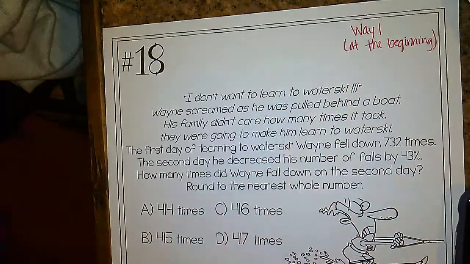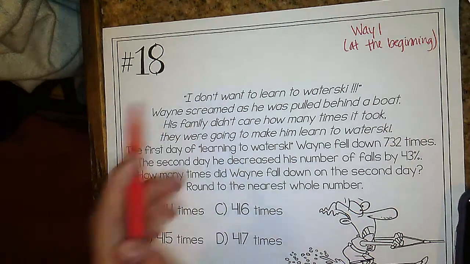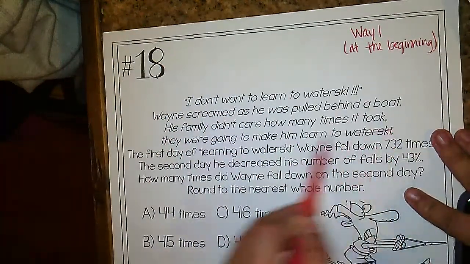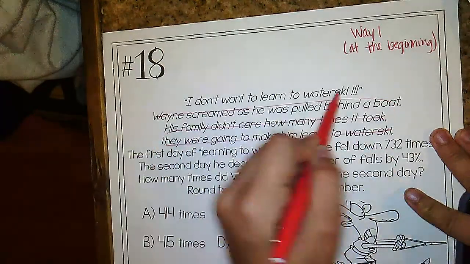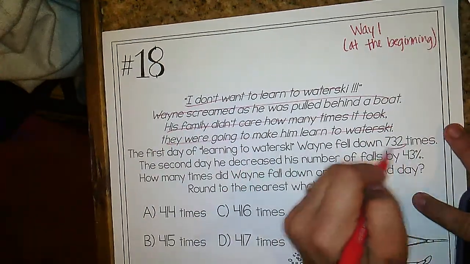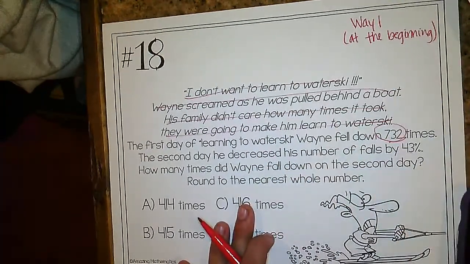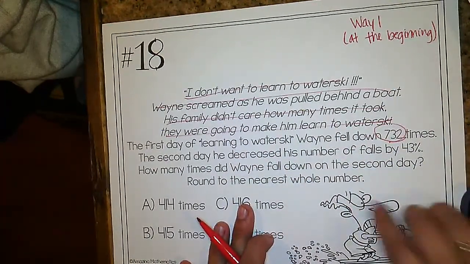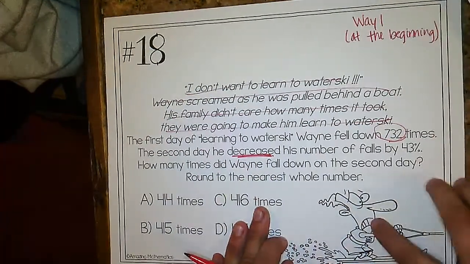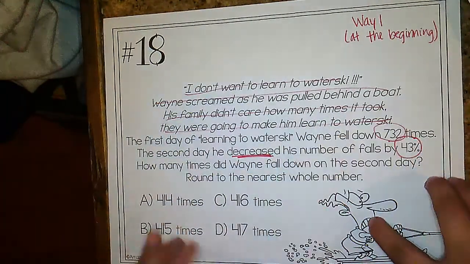So it says I'm going to do this way 1. So the way that I'm going to do this is I'm going to go through the problem first, and then remember I'm going to add or subtract at the beginning. So I know that Wayne doesn't want to learn how to water ski. That's not very important to me, though, as a mathematician, so I'm going to get rid of that. The first day of learning to water ski, he fell down 732 times. Seems like an original total to me. The decrease, that's important to me because that's going to tell me to add or subtract by 43%.